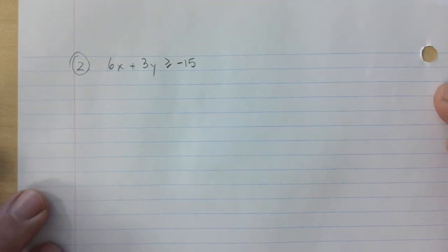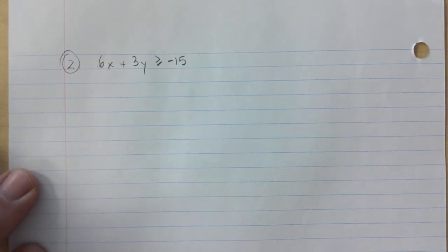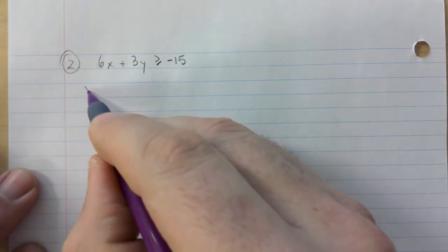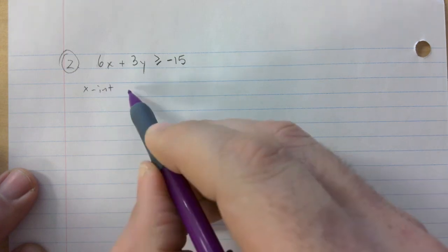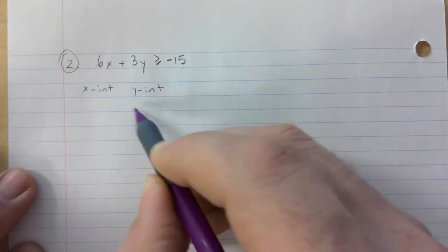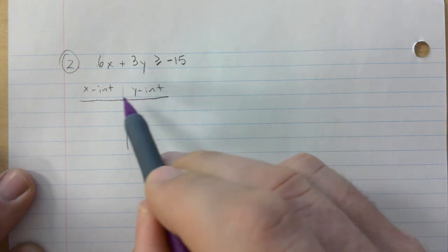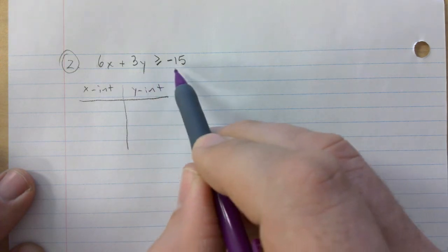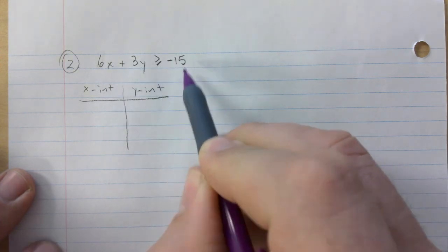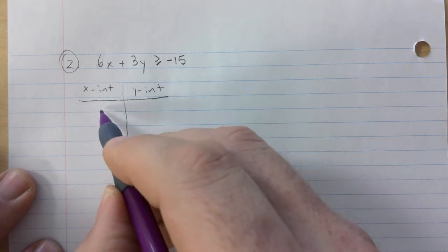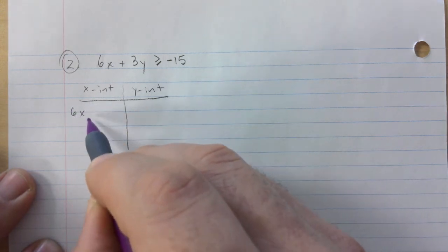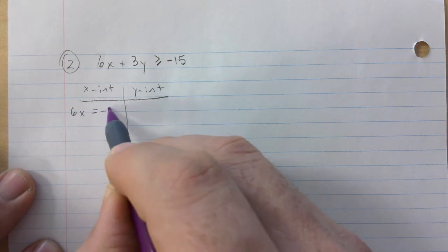So if I asked you to graph something like this, we would do what we always do, x-intercept, y-intercept. This is to find the boundary line, so for a second we were considering this an equation. The x-intercept would be 6x is equal to -15.